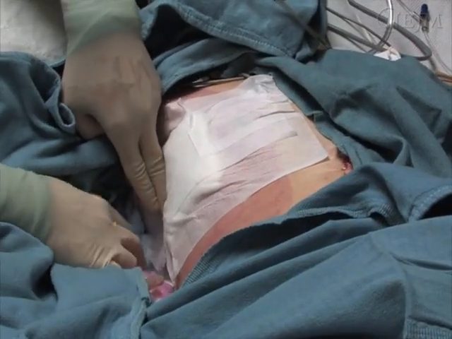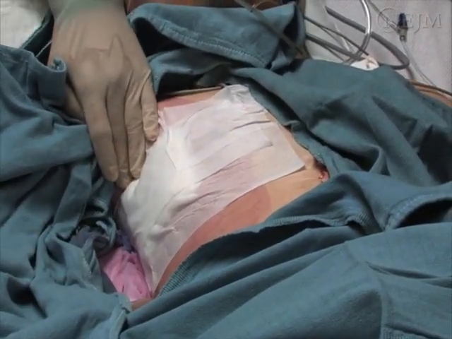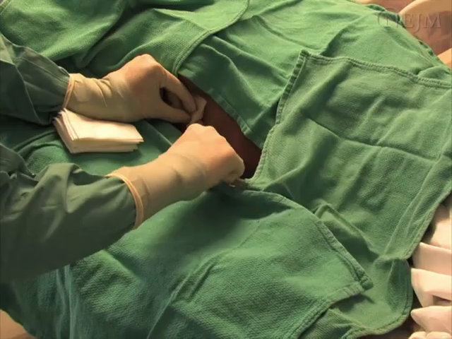Secure the site with a pressure dressing. Additional sutures may be required to close the incision. A follow-up chest X-ray should be obtained 12 to 24 hours after the tube has been removed. Closely inspect for any suggestion of a new pneumothorax.